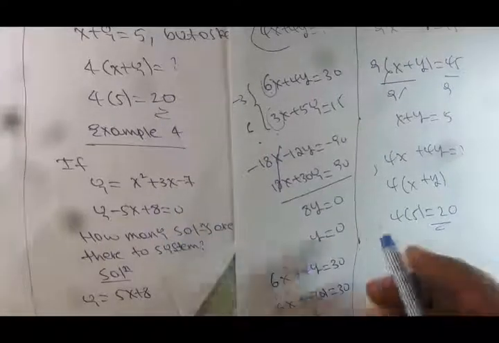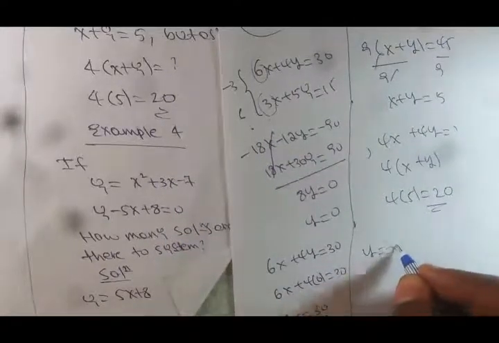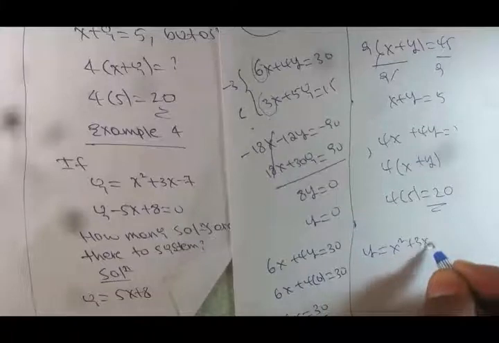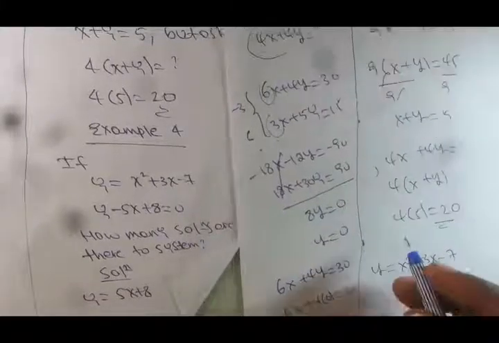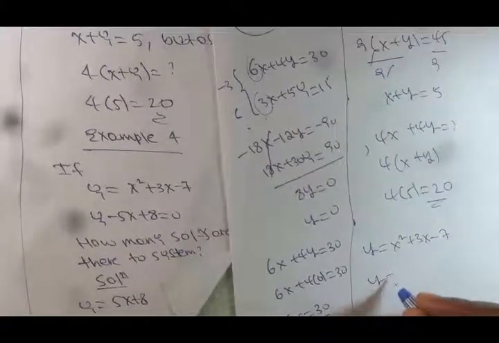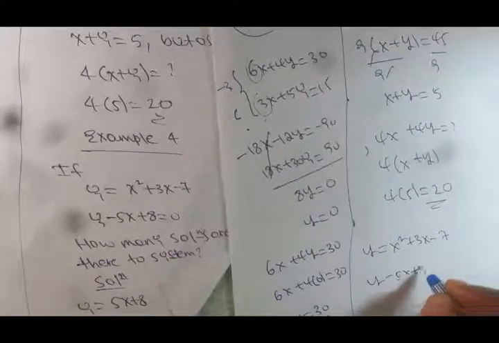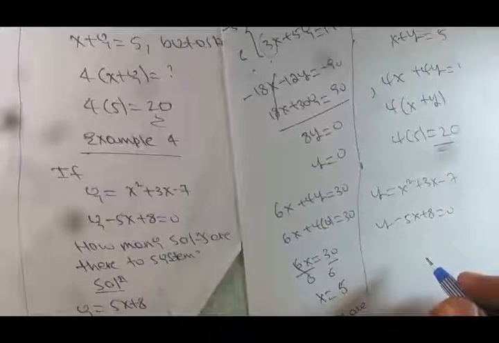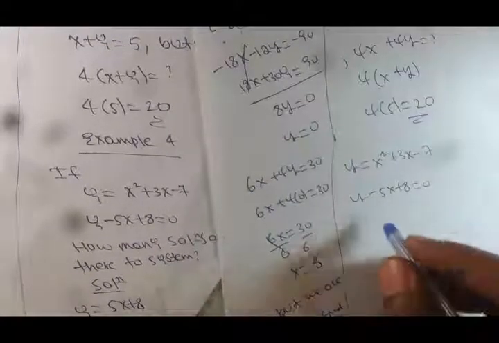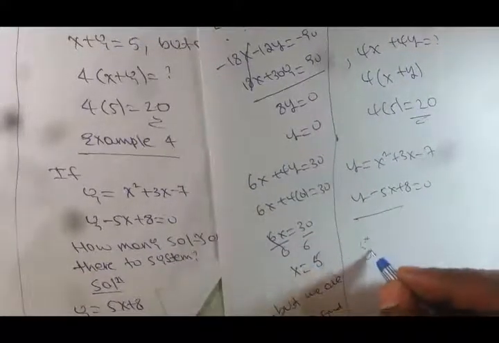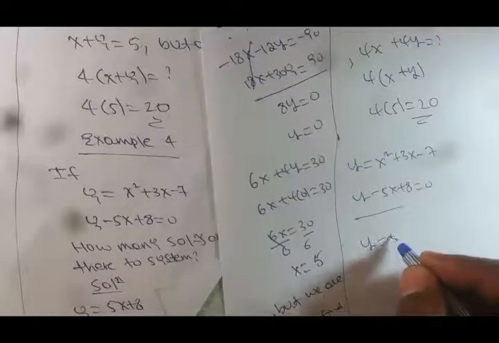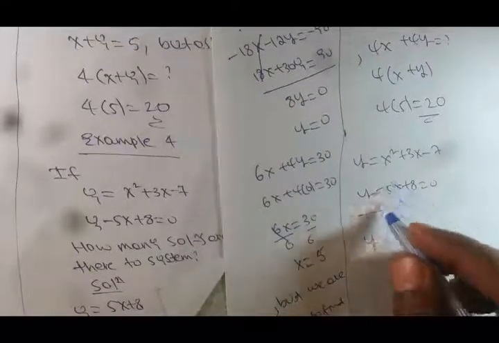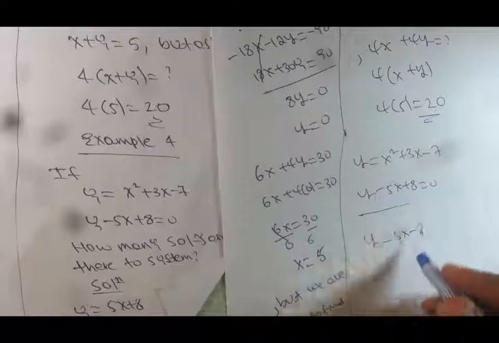Example 4 says that you are given y is equal to x squared plus 3x minus 7, and the second equation, y minus 5x plus 8 is equal to 0, and you are asked how many solutions there are to the system. So from the second equation, y can also be written as 5x minus 8. When we brought negative 5x to the right, it becomes 5x, and the 8 also.